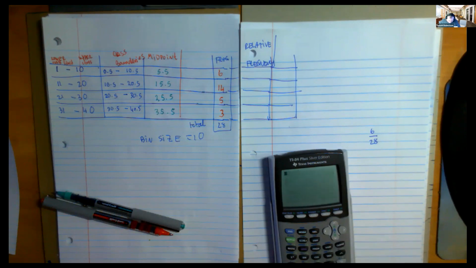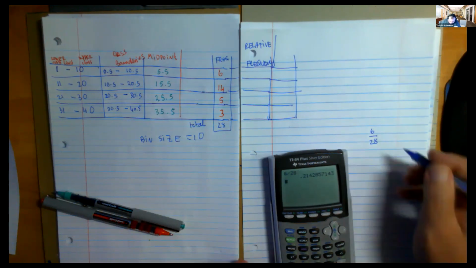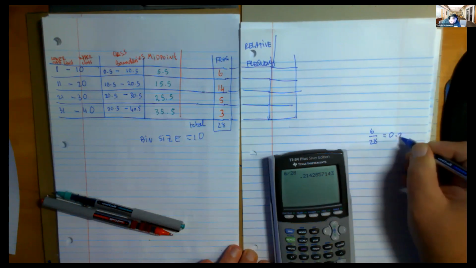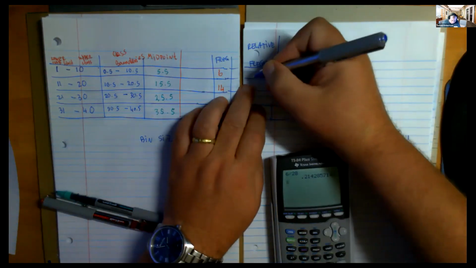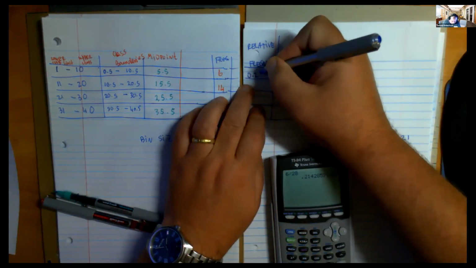In general, you just convert it into a decimal, in which case, would you agree that I don't write lots of decimals? That would be impractical. So how about we'll have a rule, unless the questions in the WebAssign say differently. How about 2 decimal places? Is that a good rule? That'll do. So 0.21 goes there.